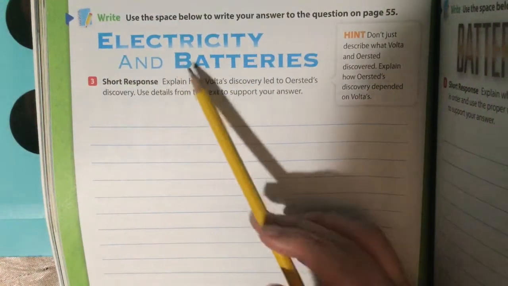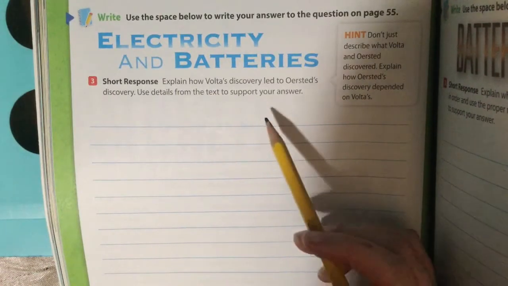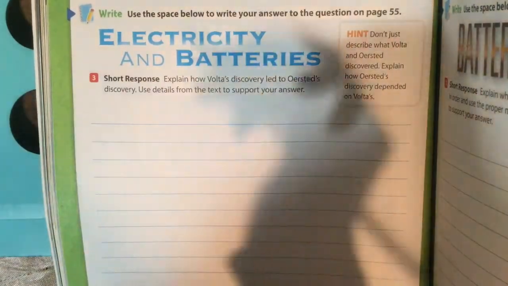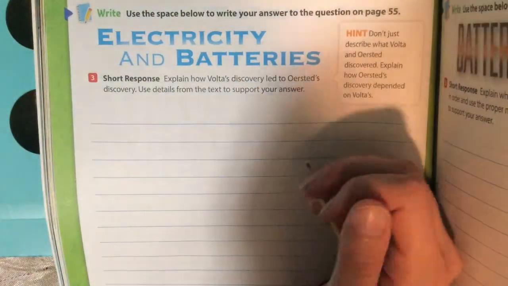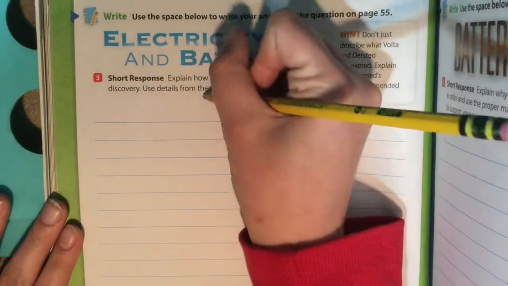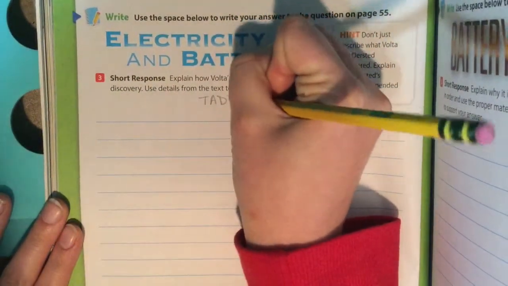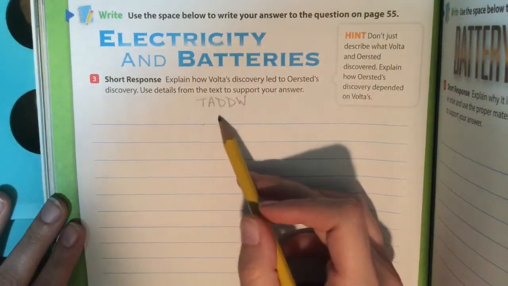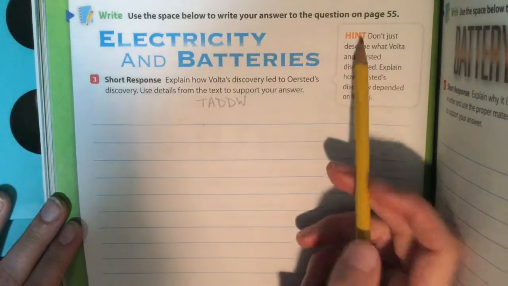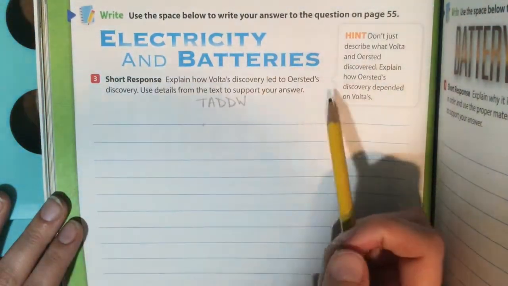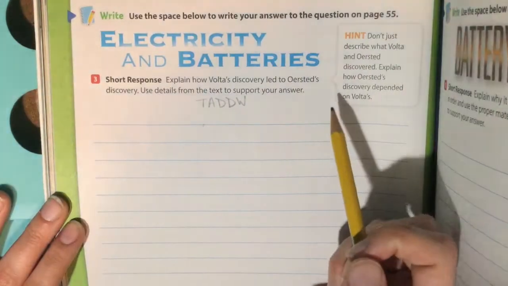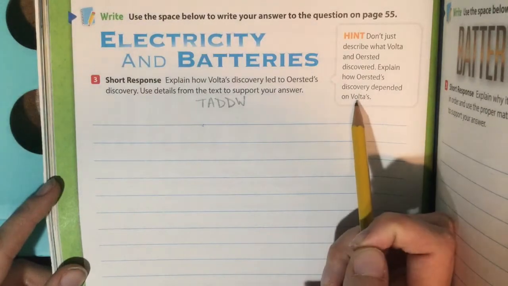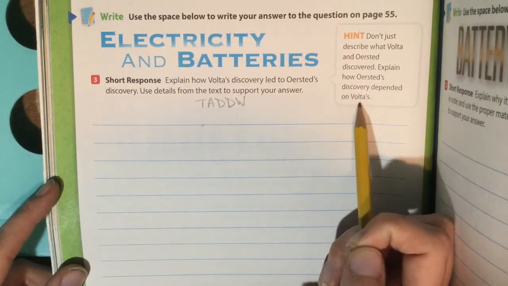So, electricity and batteries. Explain how Volta's discovery led to Oersted's discovery? Use details from the text to support your answer. Now, I know you're all going to roll your eyes and groan, but you need to use TADDW. Okay, turn your question around, answer it, give some details, and a wrap-up sentence. Now, our hint here says don't just describe what Volta and Oersted discovered. Explain how Oersted's discovery depended on Volta's, meaning he needed Volta's.